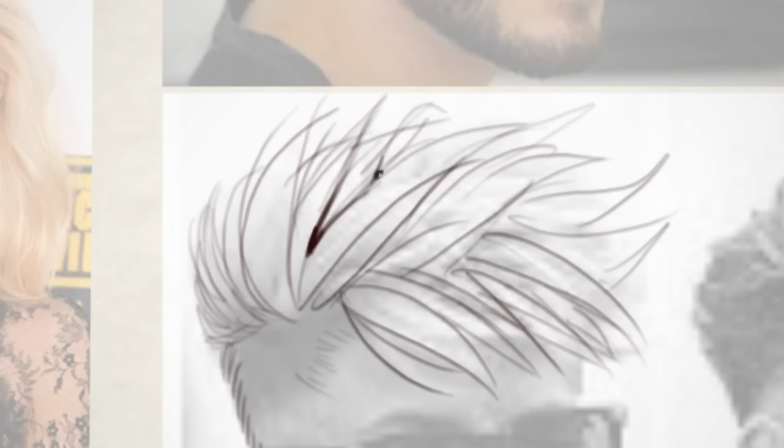Where these two overlap, I'll do the same thing. Maybe in here, maybe here, as these two overlap, here again. And by adding these little triangular shadow triangles, you get this feeling of depth.